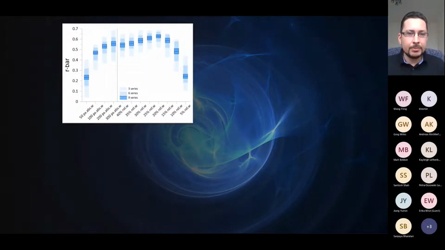Here's an example of using different window settings and then looking at the inter-series correlation of those series. On the left side we have an absolute width: 50 pixels, 100, 200, 300 pixels. So that's a bit rigid.